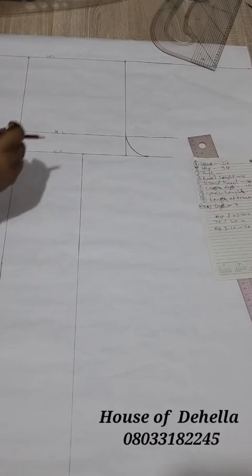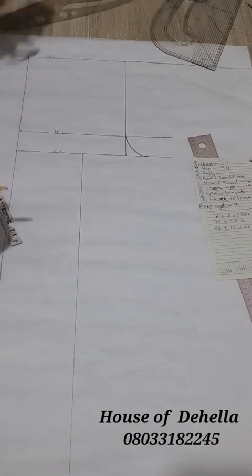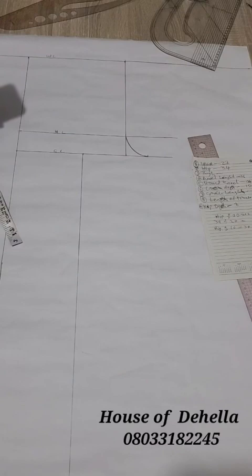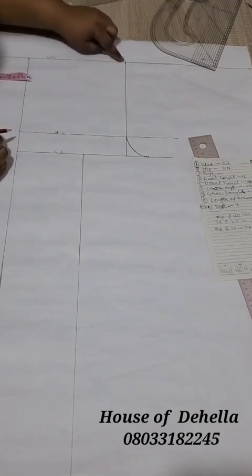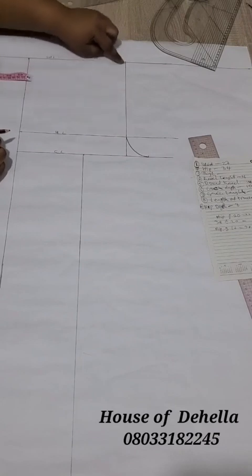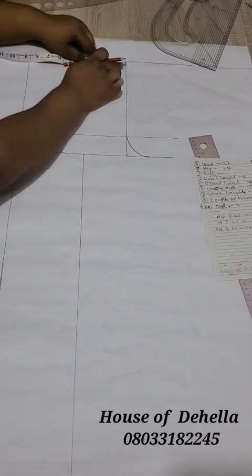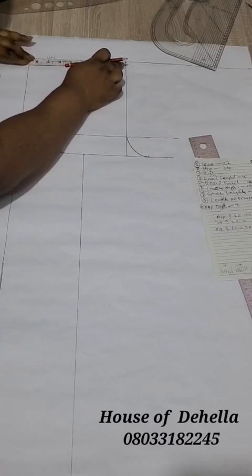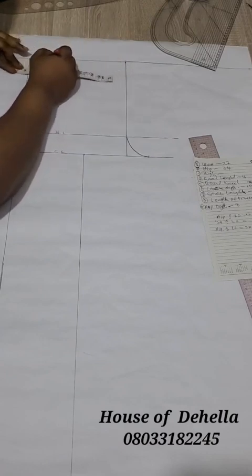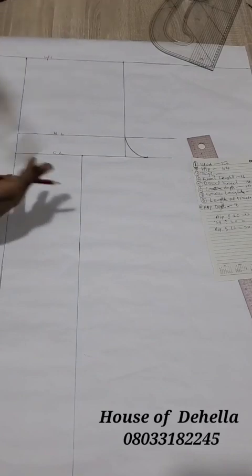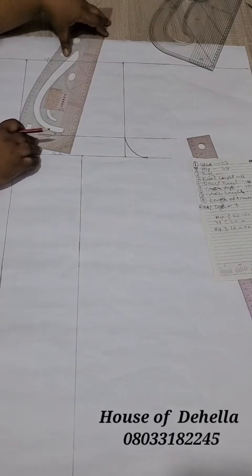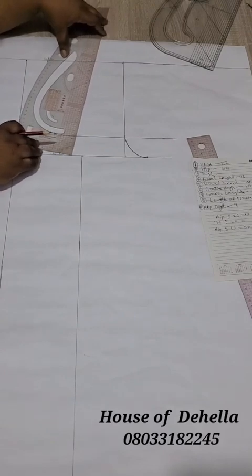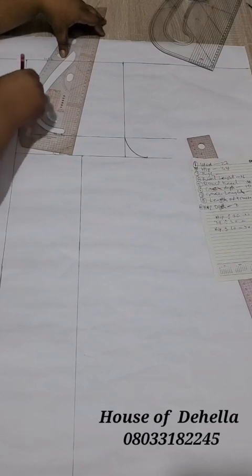So when you are done with that, you place your waist measurement divided by 4. The waist is 27 divided by 4. I have 6 3/4. So this is your center front. This part here is your center front. So from this point, you place your 6 3/4. Here it is. Then you make a curve. You place a slight curve to your hip depth. Just very slight. You don't need too much curve.